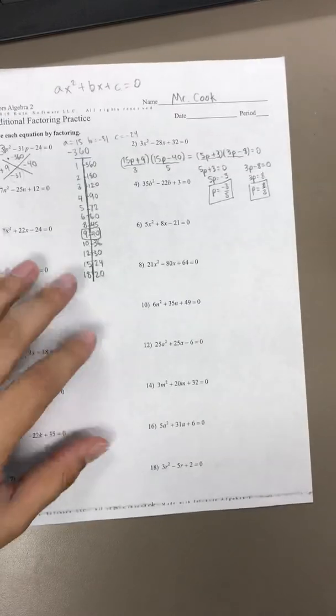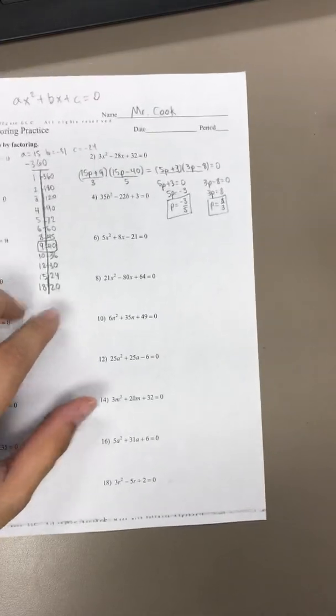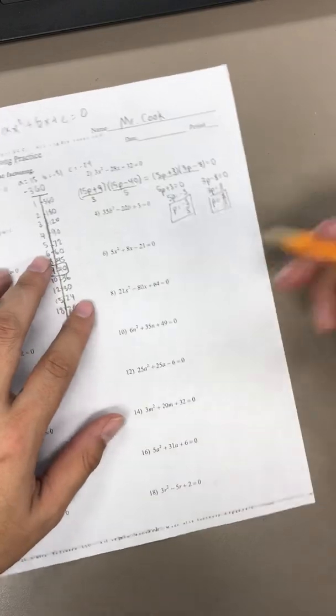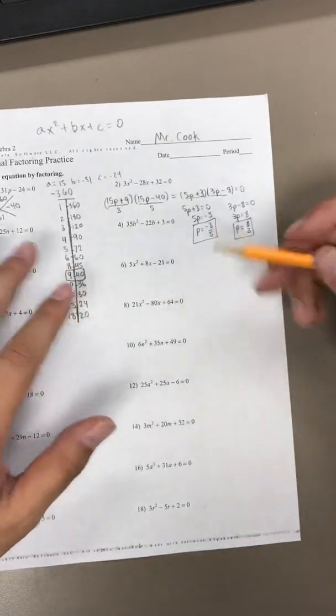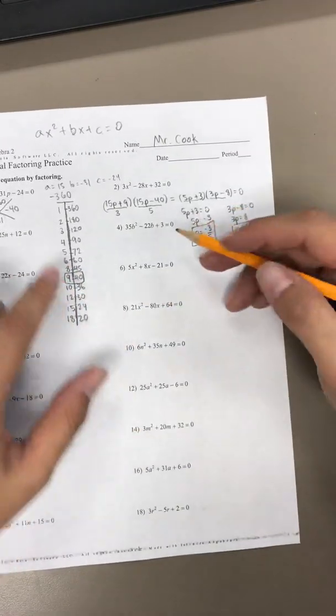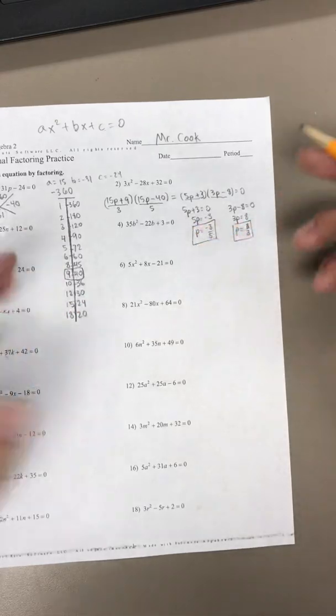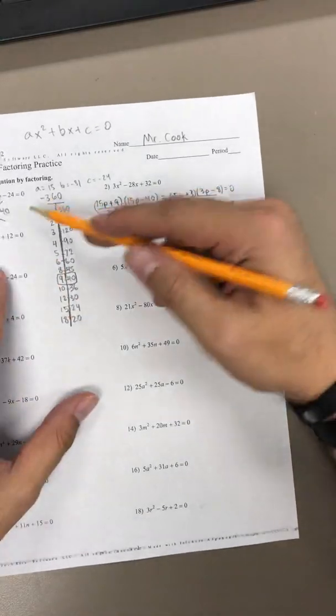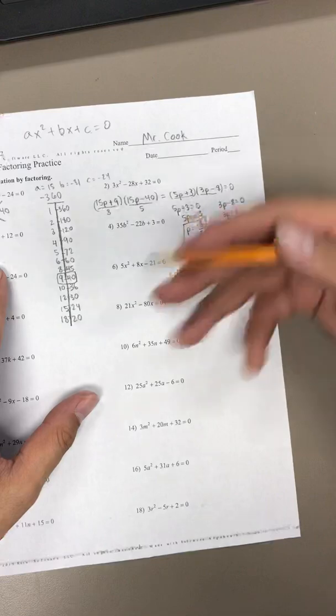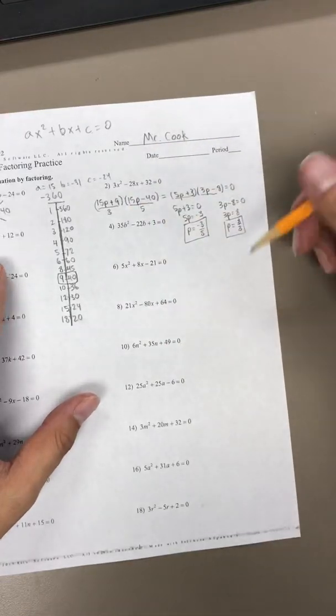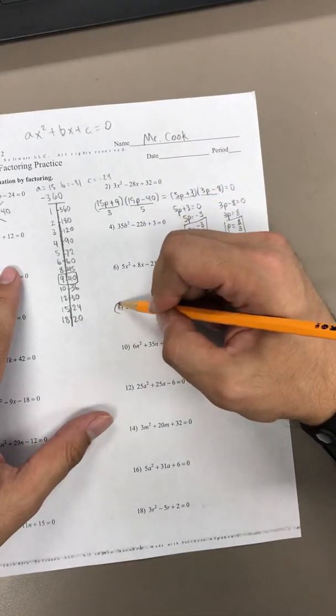So let's just pick one that looks particularly nasty, like 8. 8 has double-digit numbers all the way across, so that's potentially going to be a really, really big list of factors. But it's going to be the same exact steps. If we just stick with the process, it'll find a solution for us. Okay, so let's do number 8 here.